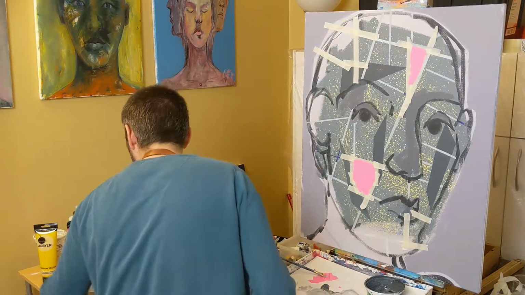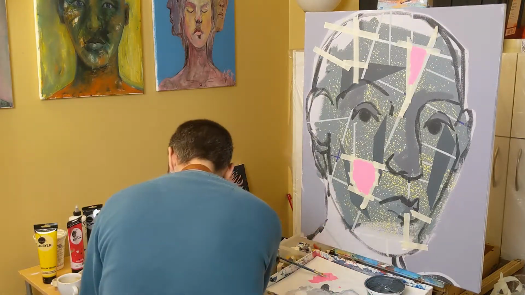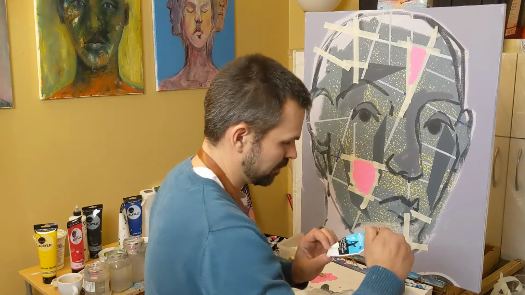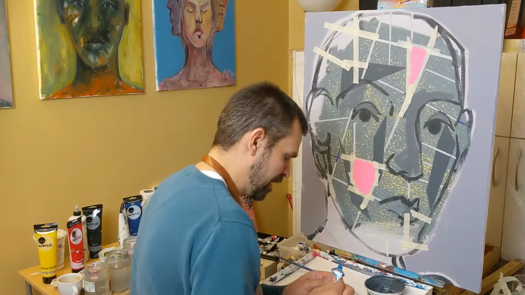Let's go. Go with the cerulean blue hue. This is a little bit of a higher quality.